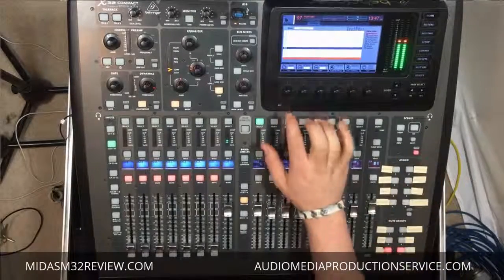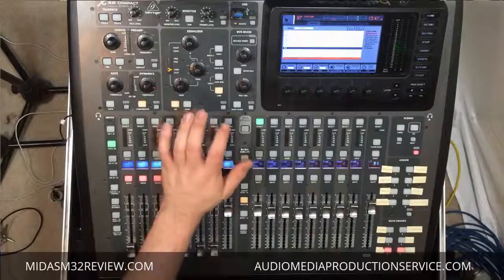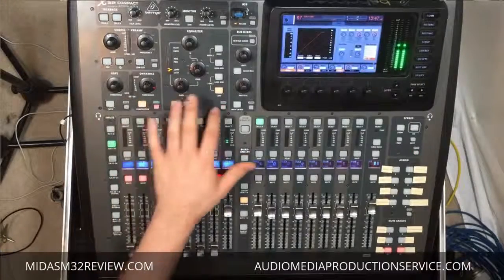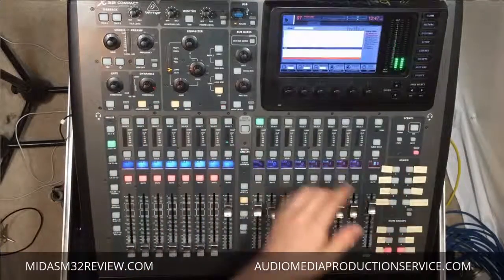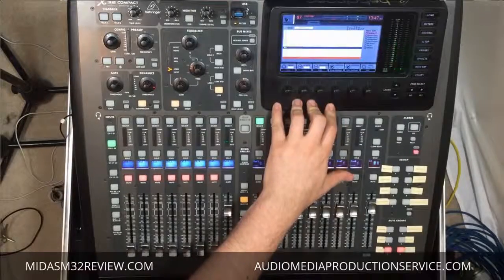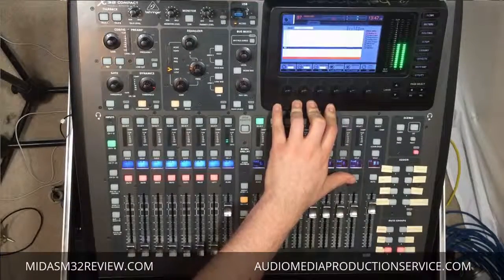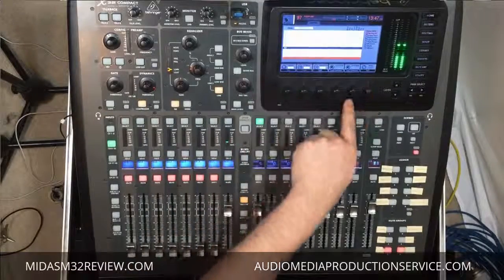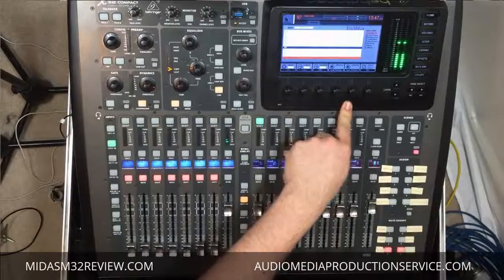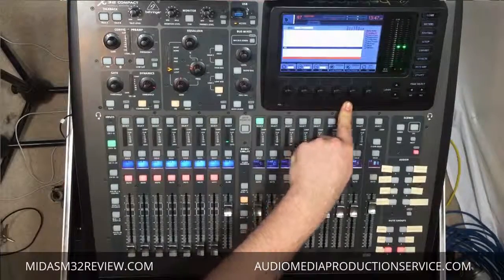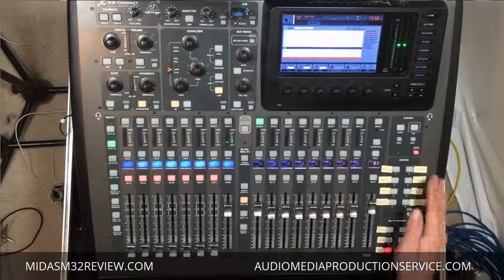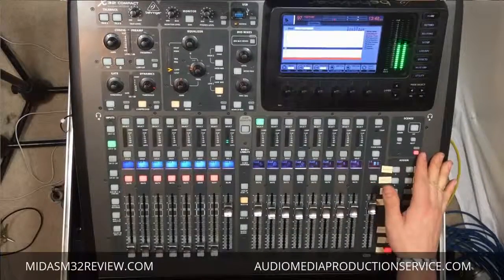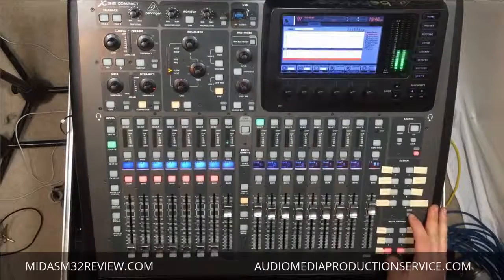There are 6 encoders underneath the screen. When you hit a view button underneath any section, these encoders control more parameters in depth for the section you're on. You'll see these 6 boxes on the screen, and just make sure to read what they're telling you to do, because that's what they will do. So that's your scene section. That's where you can go to save and load a preset or a band snapshot.